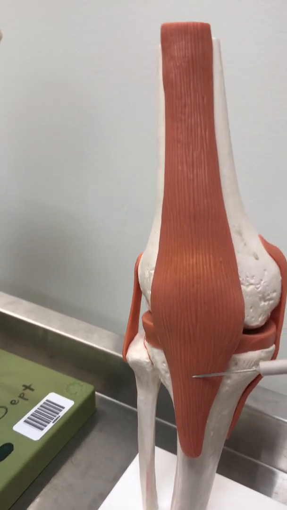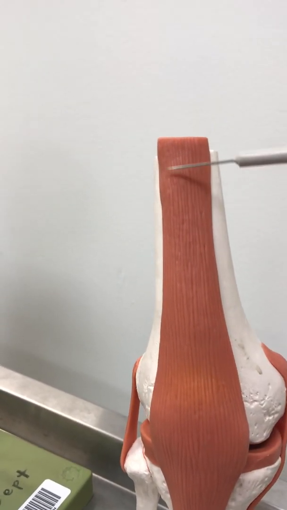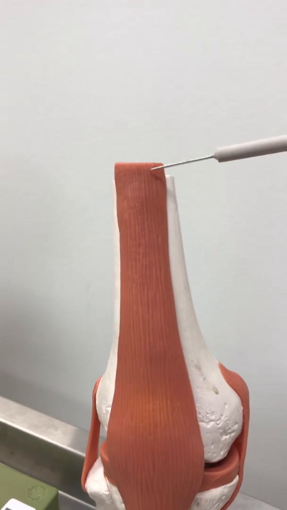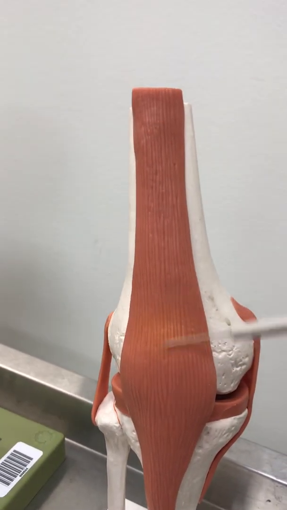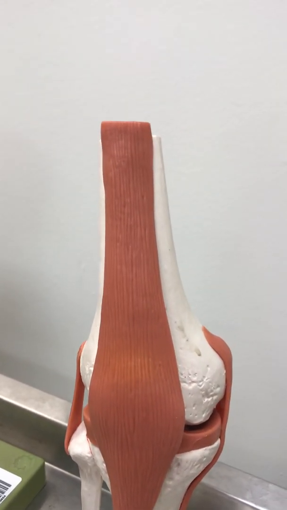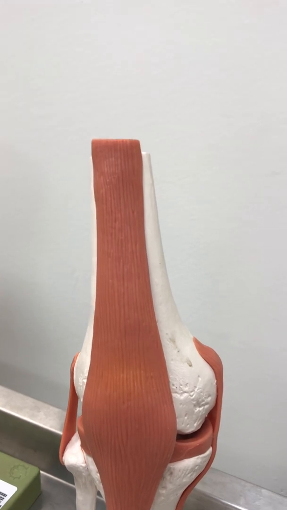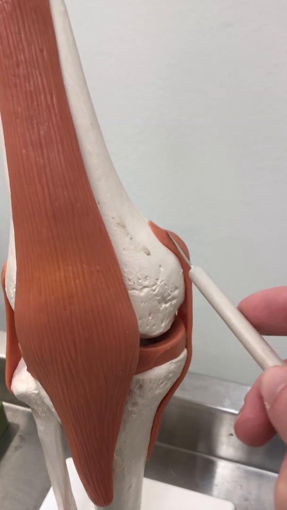So this is the patellar ligament. Everything superior to that is going to connect the patella to the quadriceps muscles, a group of 4 muscles that are up here. And so this is called the quadriceps tendon up above the patella, where it goes to that quadriceps muscle group.